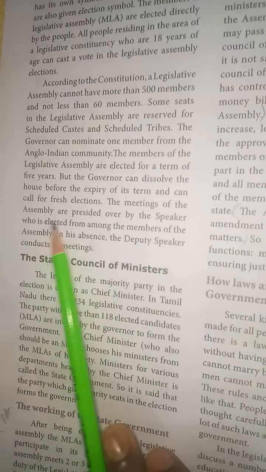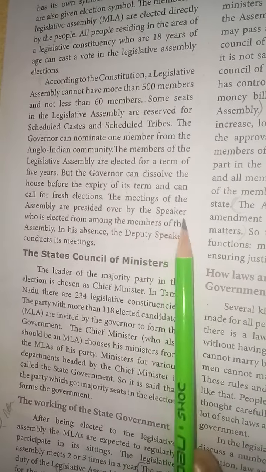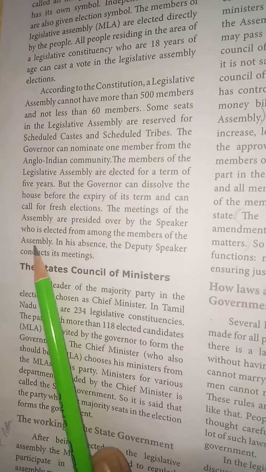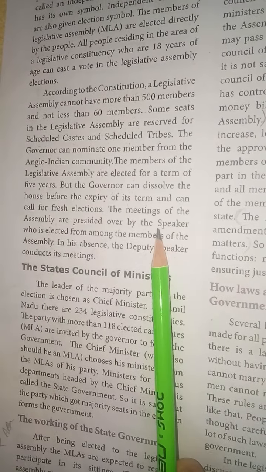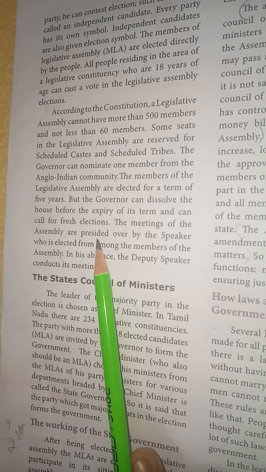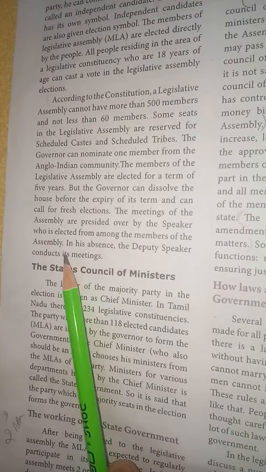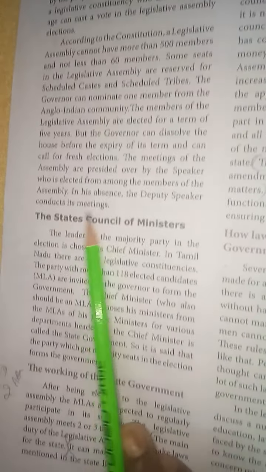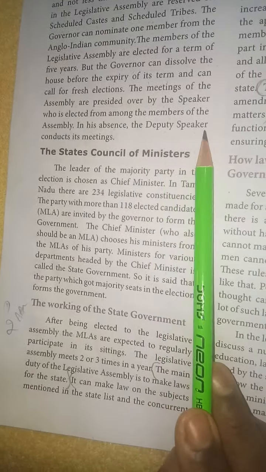The meetings of the assembly are presided over by the speaker, Sabhanayakar, who is elected from among the members of the assembly. He presides over all the meetings in the assembly. In his absence, the deputy speaker, Tunai Sabhanayakar, conducts its meetings.